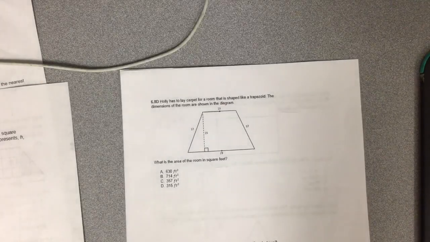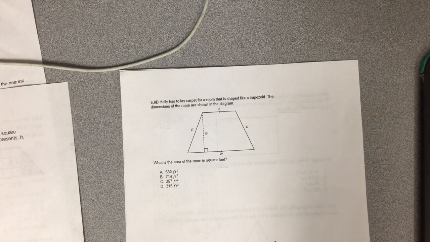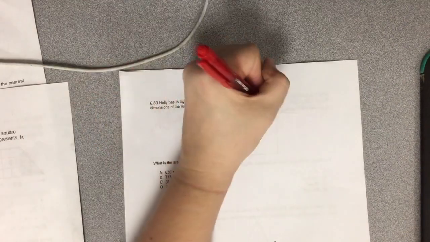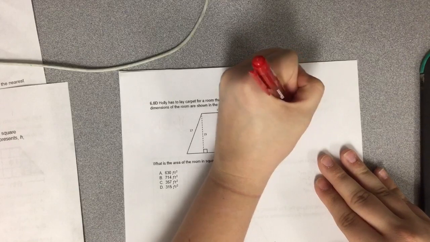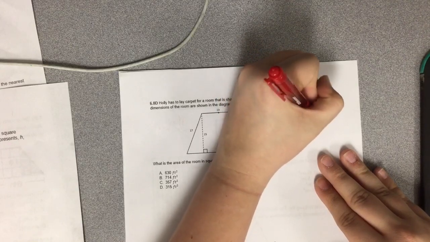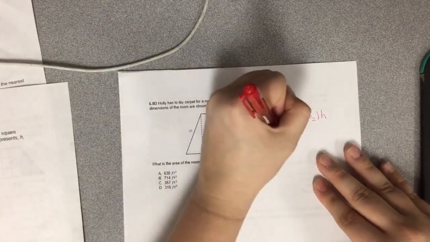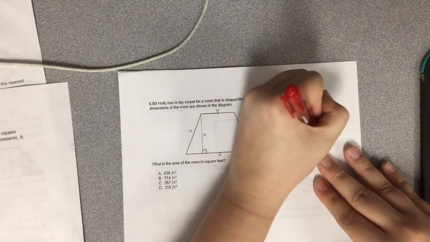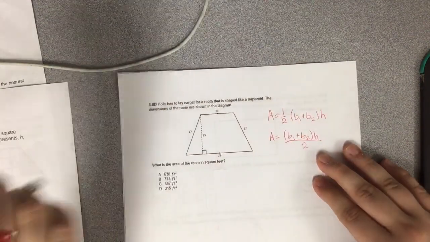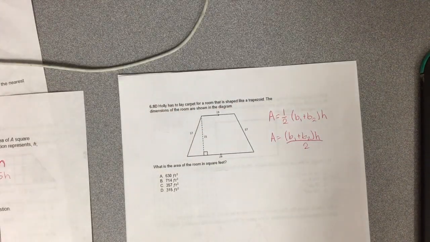Holly has to lay carpet for a room that is shaped like a trapezoid. The dimensions of the room are shown in the diagram. What is the area of the room in square feet? So the area of a trapezoid is equal to 1/2 times base 1 plus base 2, multiplied by the height. You can also write this as base 1 plus base 2 multiplied by the height, all divided by 2. Remember, multiplying by 1/2 is the same as saying divide by 2.